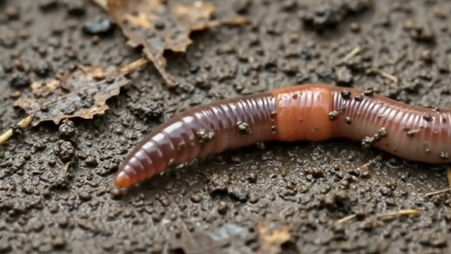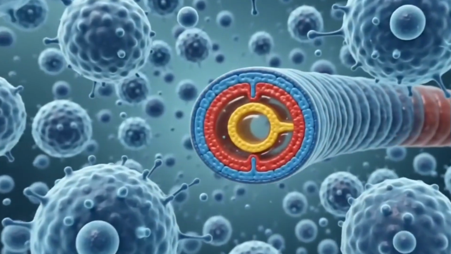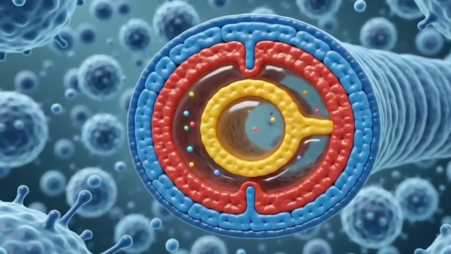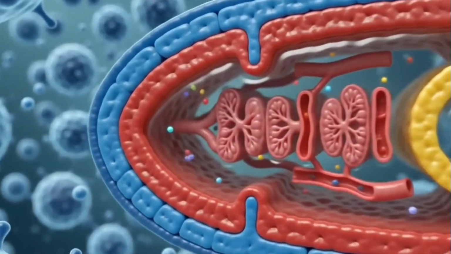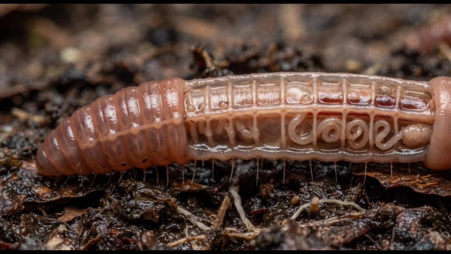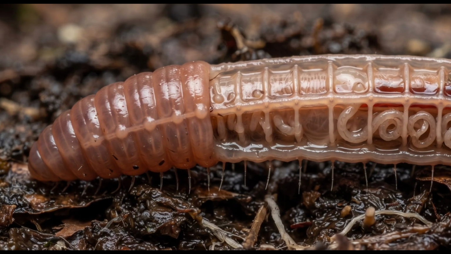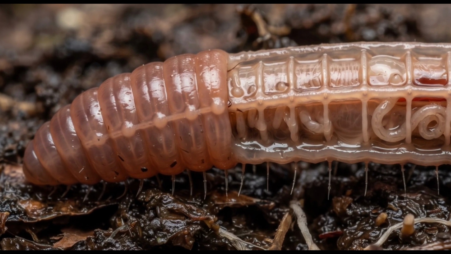But true architectural brilliance arrives with Annelida, like earthworms. They are the first true coelomates, and their bodies introduce a massive evolutionary leap, metamerism, or true segmentation, where the body is divided into repeating units.